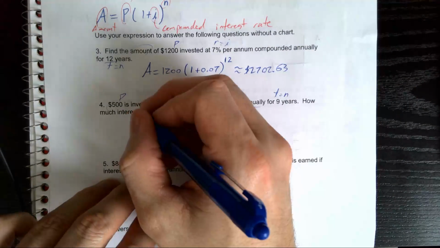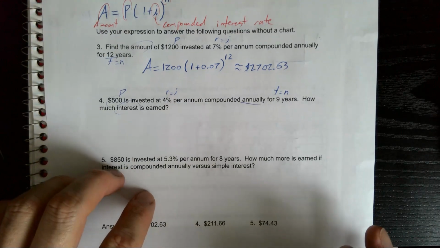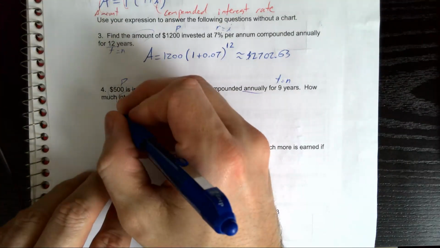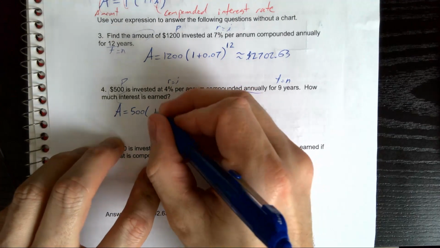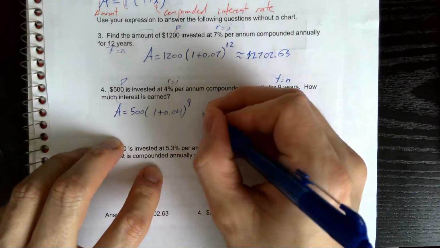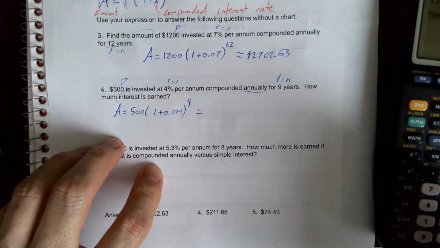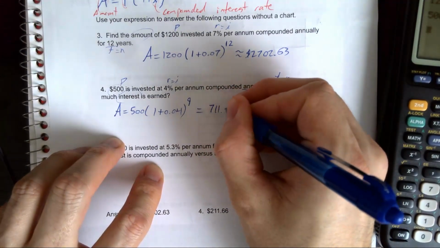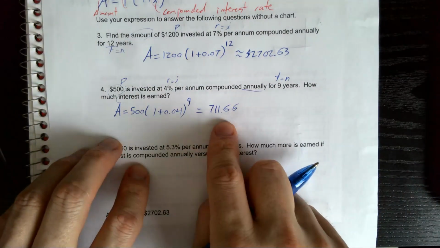I was asked how much interest is calculated. Now, we could try inventing a new formula just for the interest from compound interest, but it's probably safest just to start by calculating your amount. $500 growing at 4% per annum for 9 years is going to give me 500 bracket 1.04 to the exponent 9, $711.66. Well, how much of that is interest?